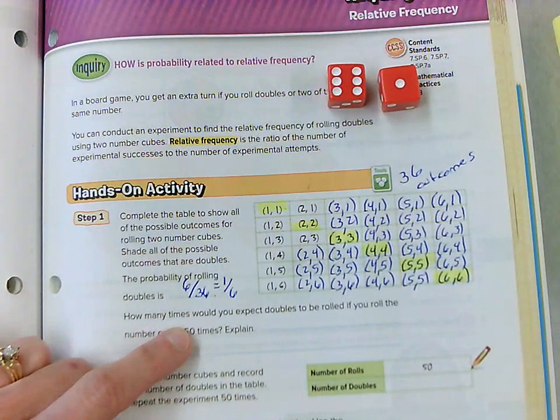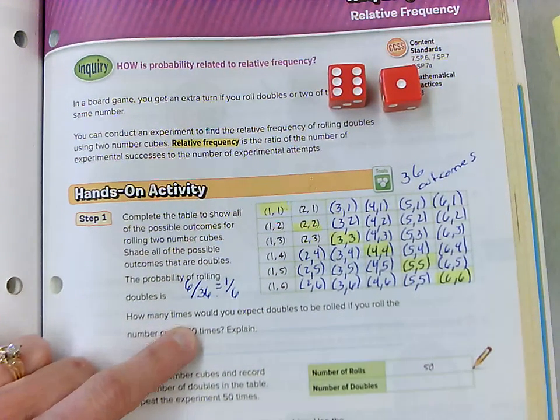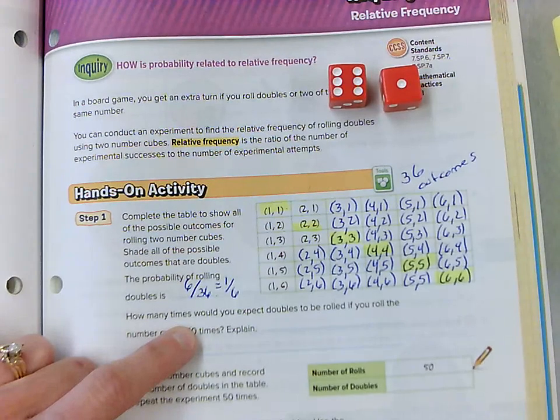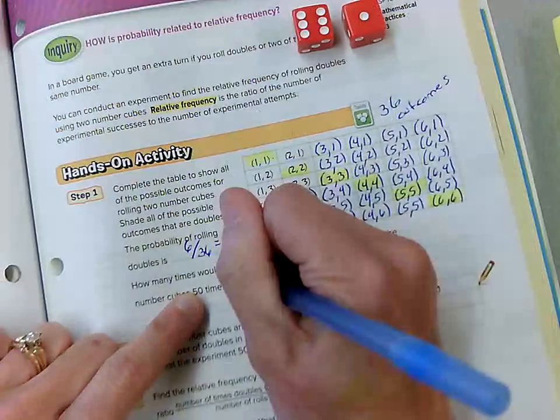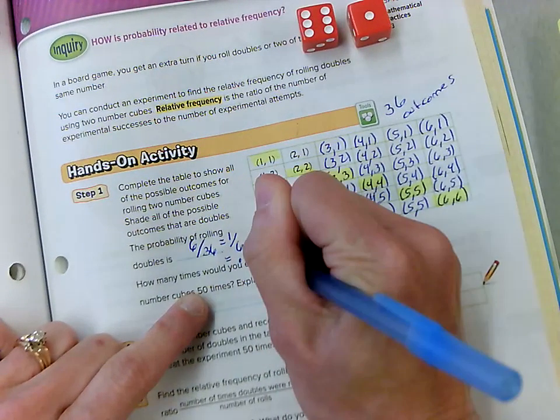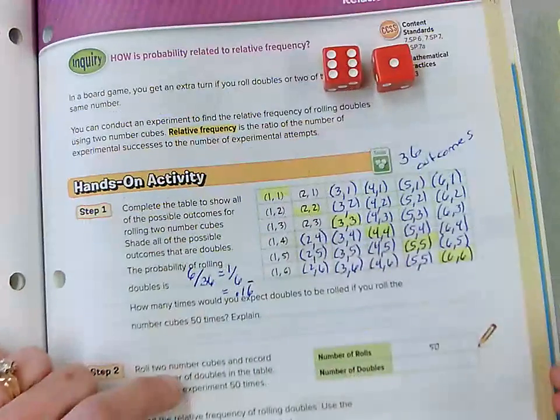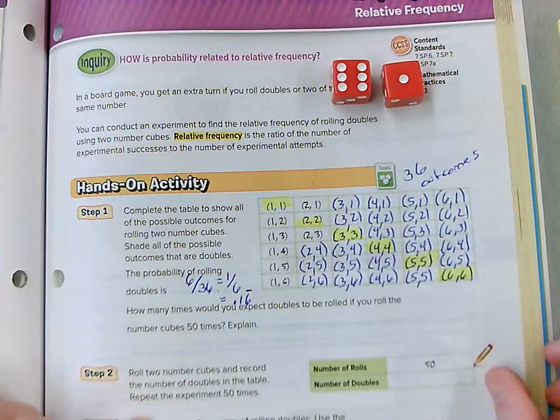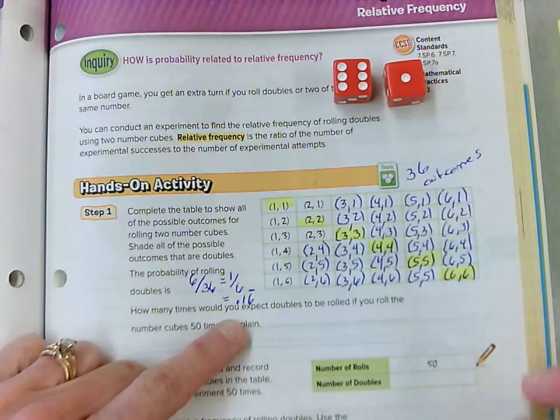And then we talked about percentage and we talked about decimal as well. So if you do 1 divided by 6 in your calculator, you're going to see 0.16, and the 6 is going to repeat over and over. And so let's just round that, okay?